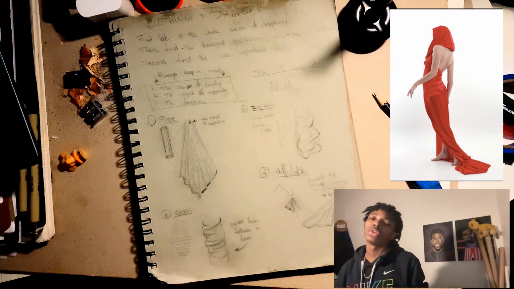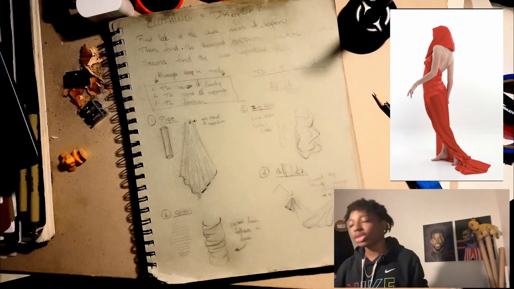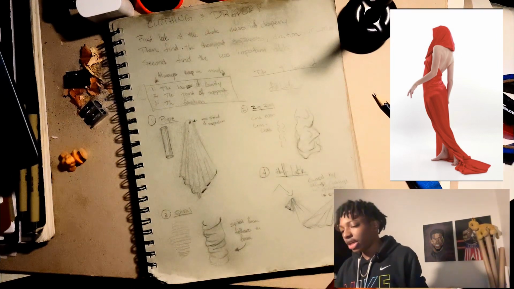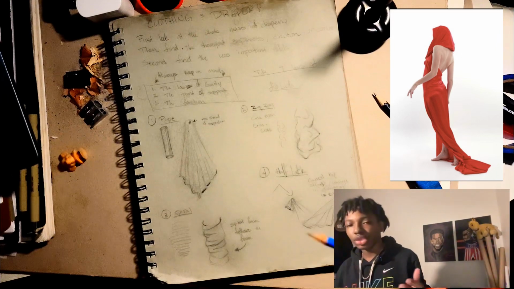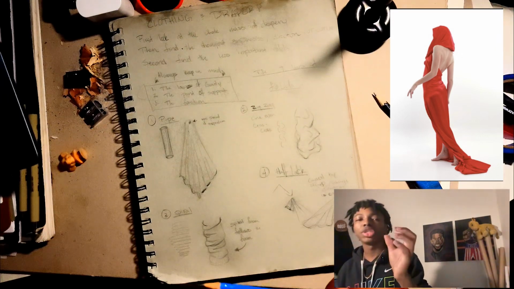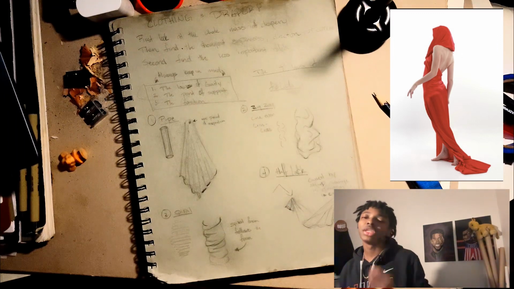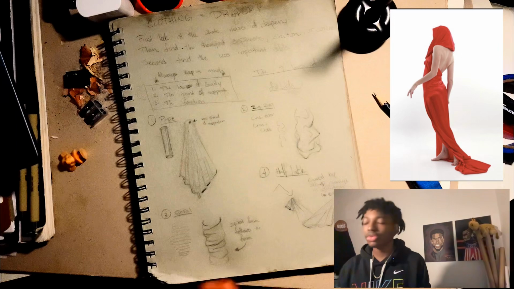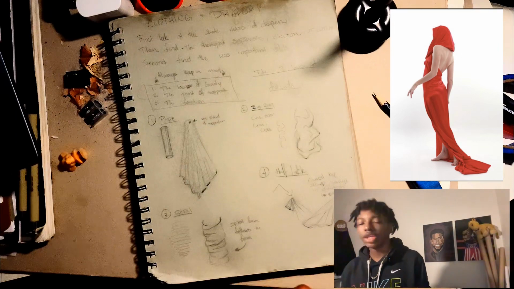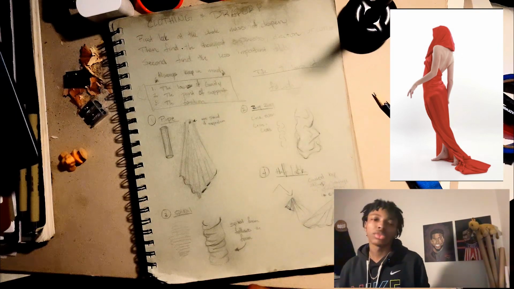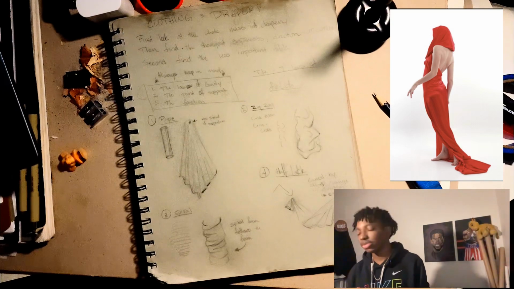Don't waste your time drawing all the folds, and you'll see what I mean when I draw this girl right here. You just pick out the folds that really define the character and the shape and the feel of the clothing, the ones that make it catch your eye. You understand what I'm saying? You spend your time drawing all the folds, that's on you, buddy. Don't do that.